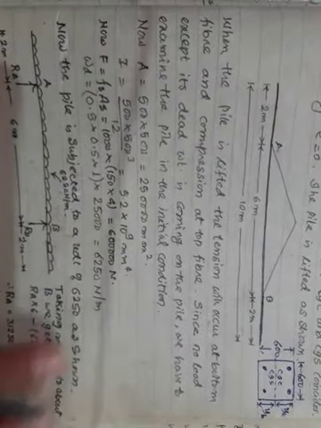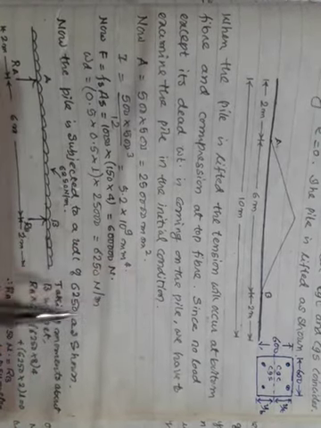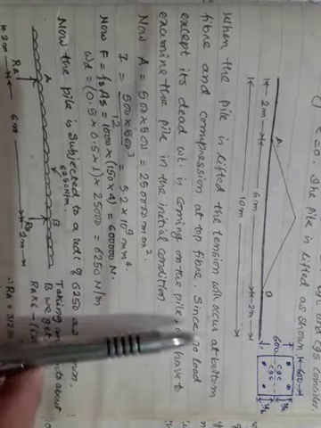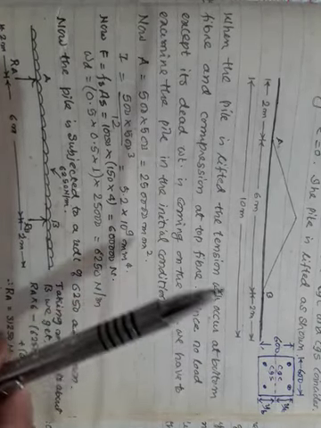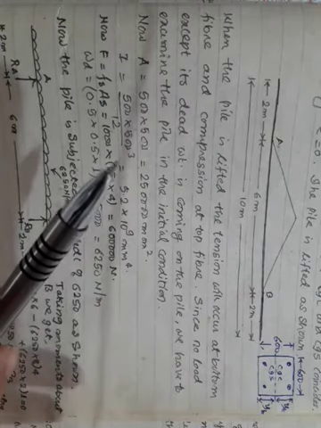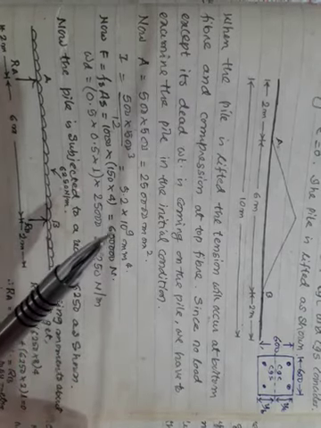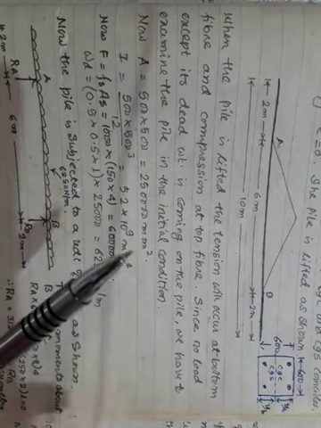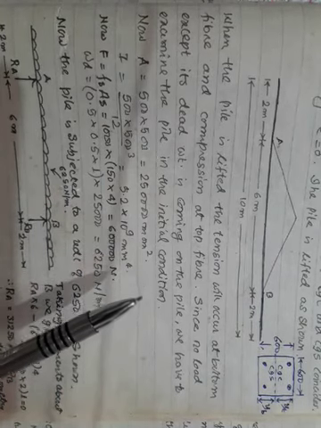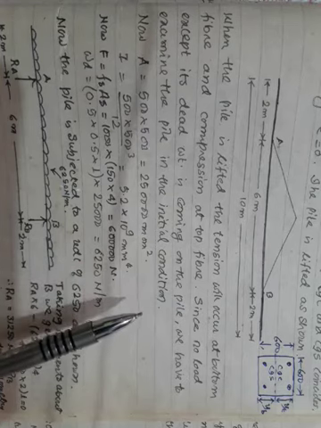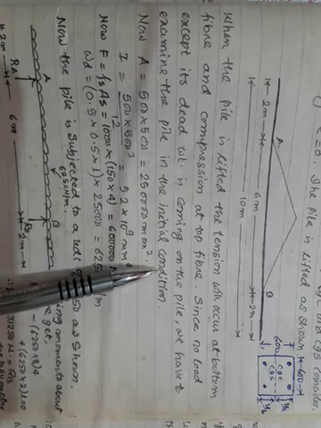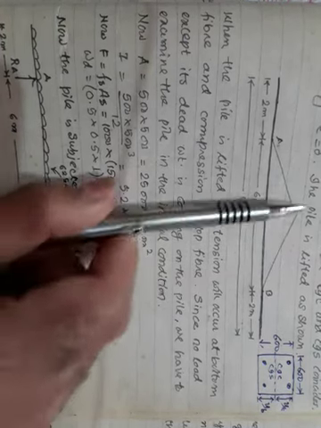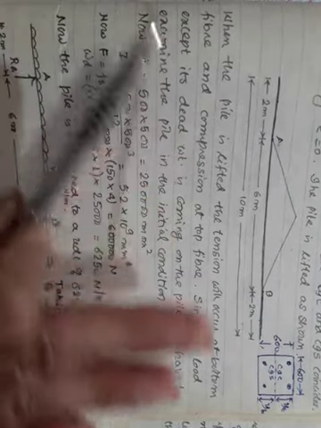Now this is one thing. And the second important thing is, since you are lifting the pile, no live load is acting on the pile. The live load starts acting when it is driven into the site. When it is driven into the ground, then only the soil pressure in the form of live load will start acting. But whenever I am lifting it, no live load is going to act.